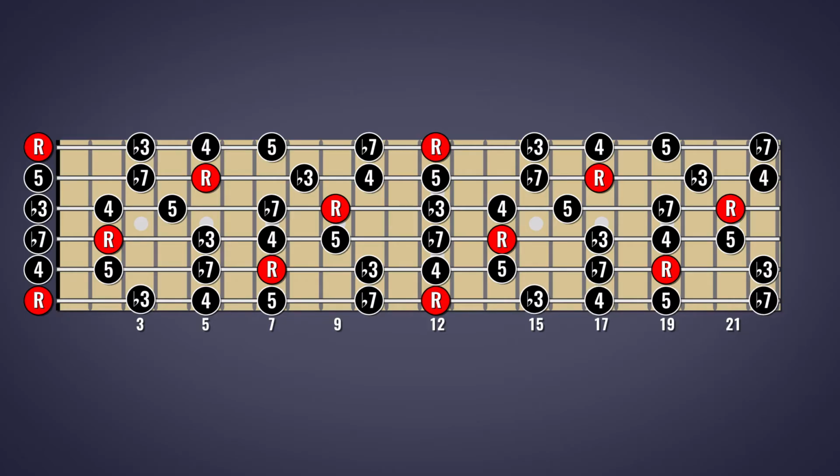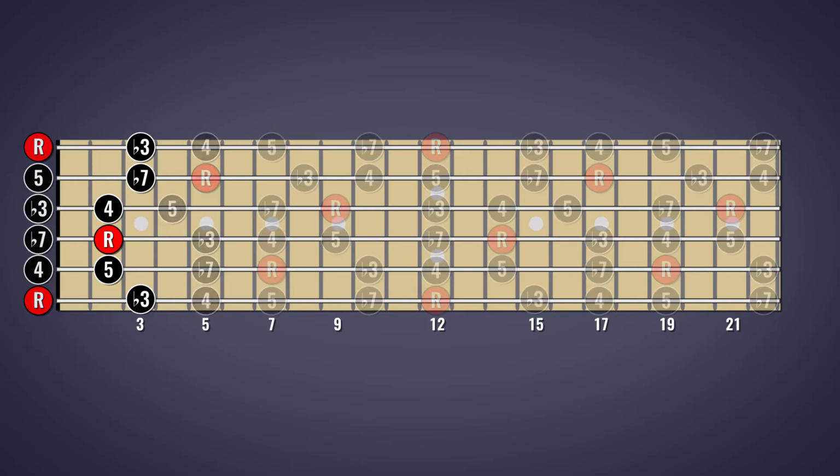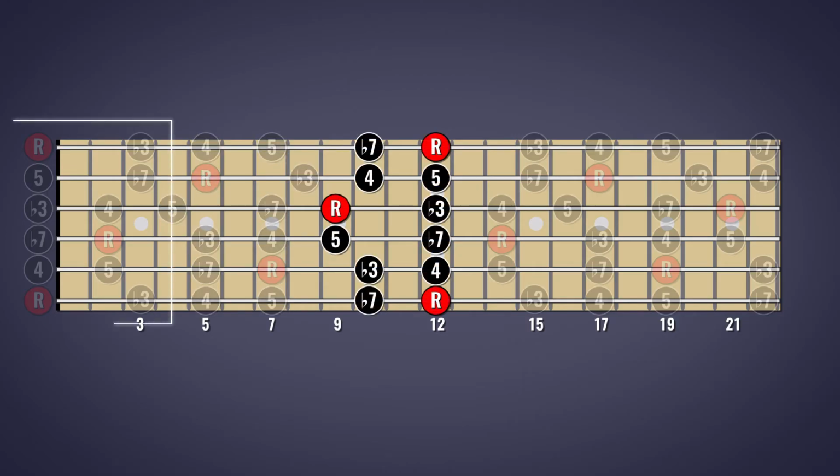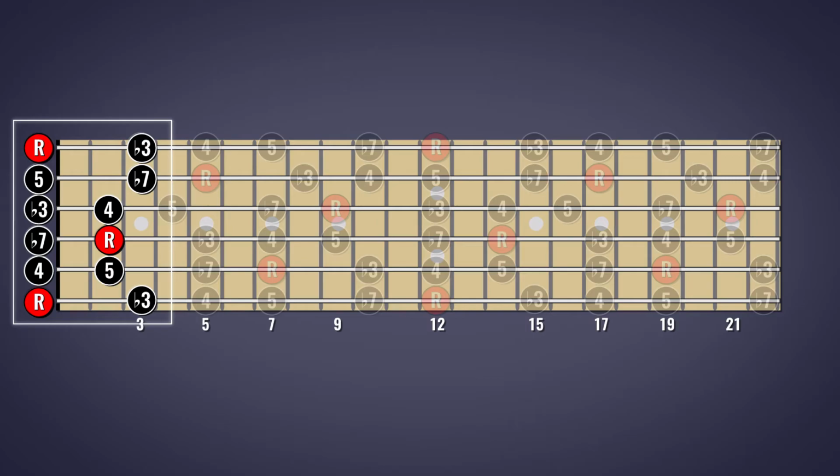This can be overwhelming at first sight, which is why we divide it into 5 2-note per string playing positions which, as you'll see, link together like jigsaw pieces. Position 1 begins with the root note on the low E string 6.